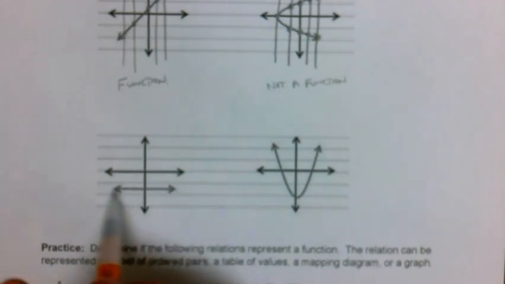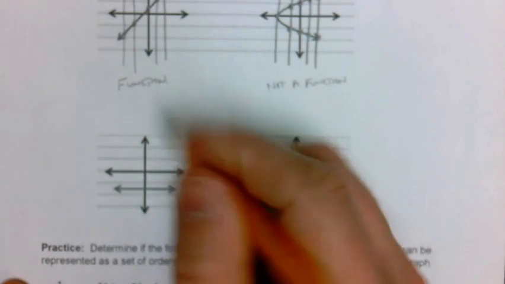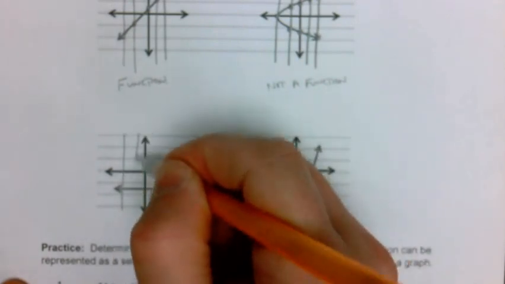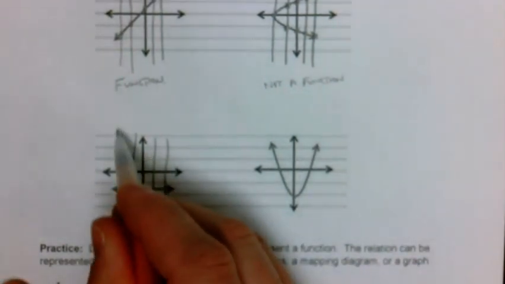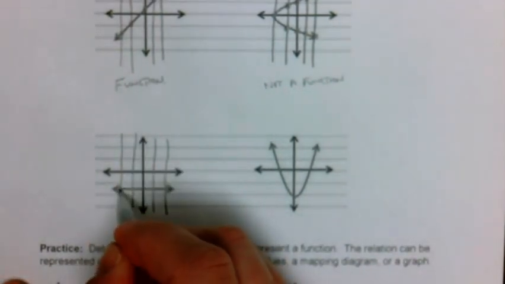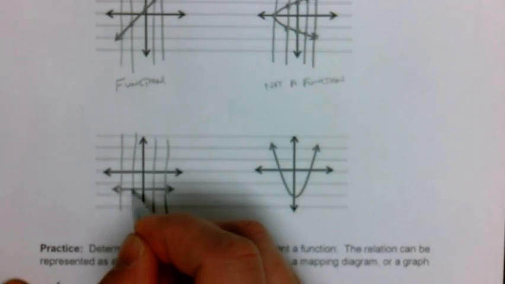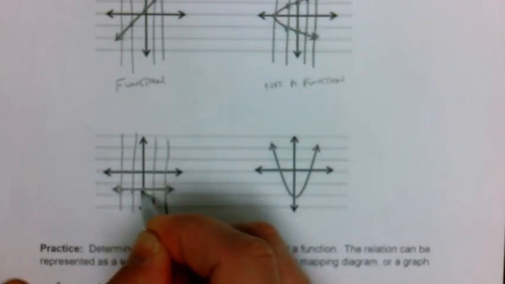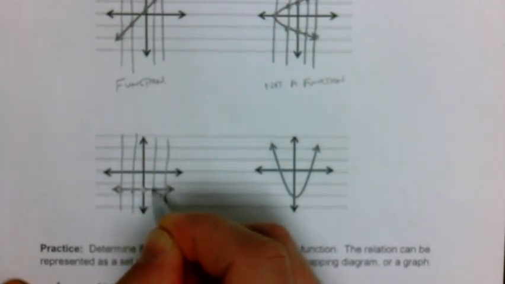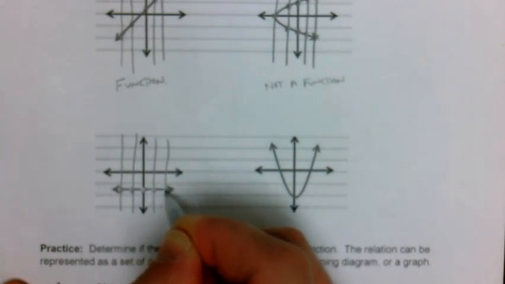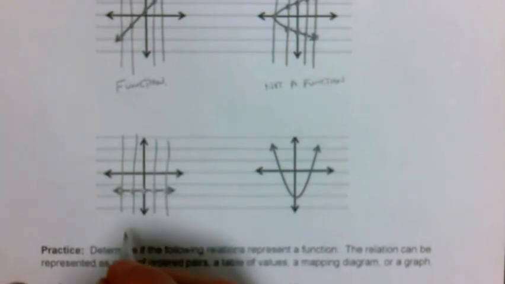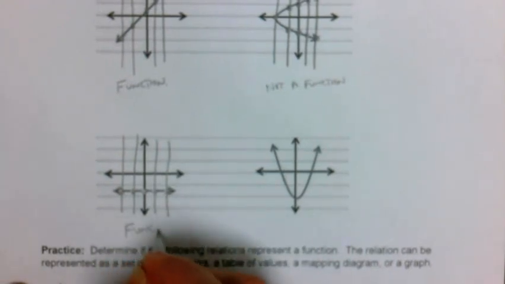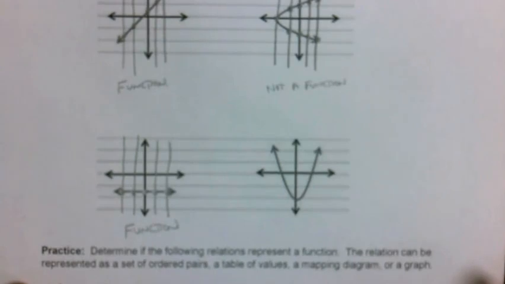Down here, this is our relation. Let's draw in some vertical lines. So again, this can count as 1, 2, 3, 4, 5. This vertical line hits the relation once here. This one hits the relation once here. This hits the relation once here, and once here on this vertical line. Each of these vertical lines hits the relation in only one place, so this is a graph of a function.